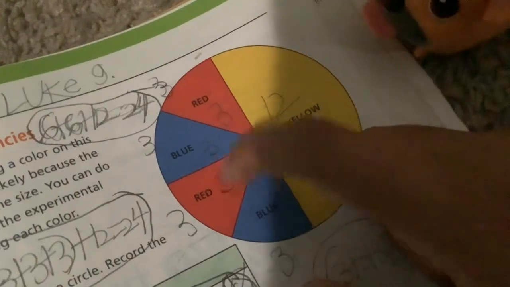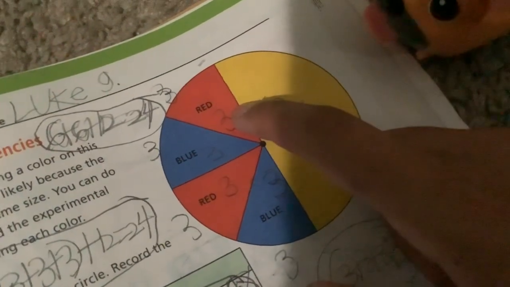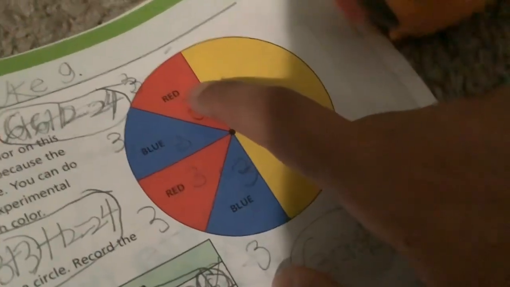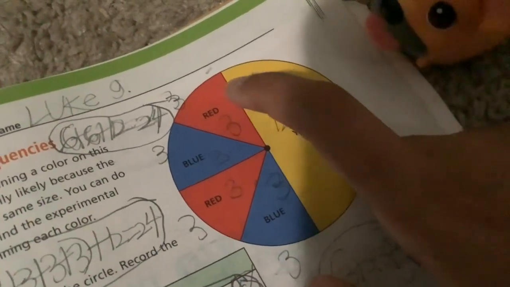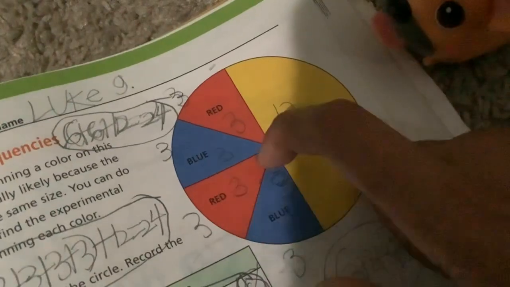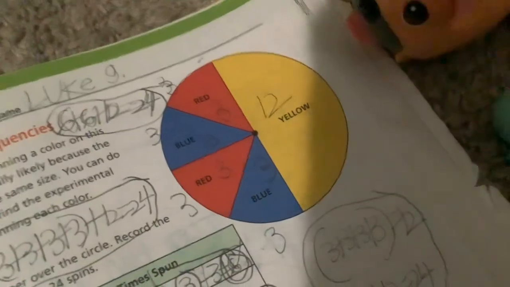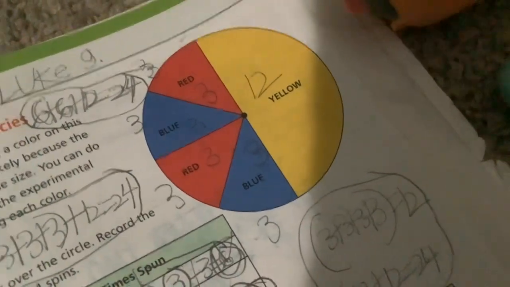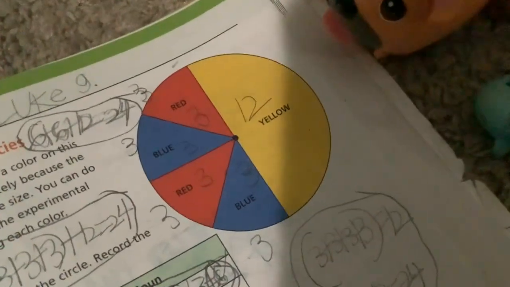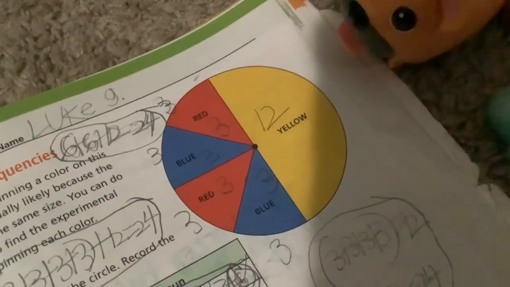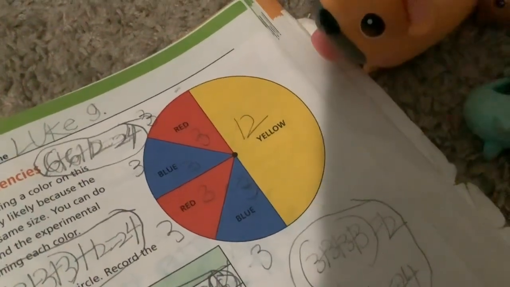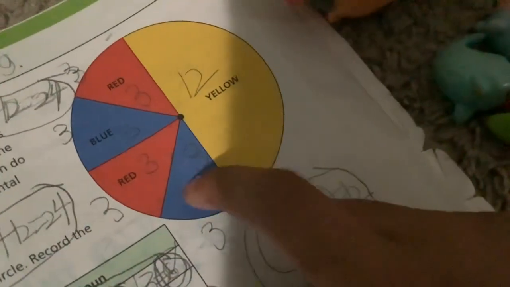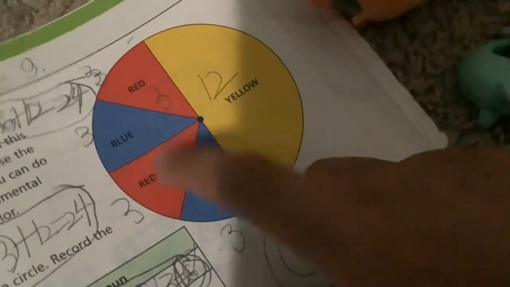So red is spun 6 times because there's a red and another red. But only one of the reds on its own would be spun 3 times. So red overall is spun 6 times because there are 2 reds, and 2 3s make 6. This is the same thing for the blues, because the blues are the same size as the reds. But the blues and the reds are not the same size as the yellow. So, yep, that's why they are all 3, because they're all the same size.